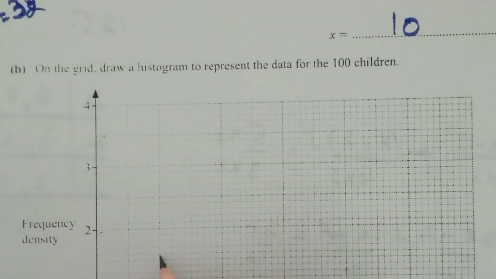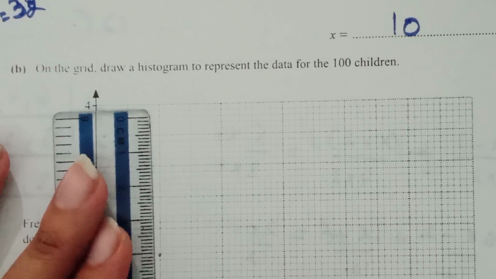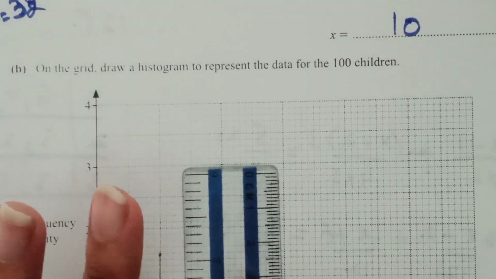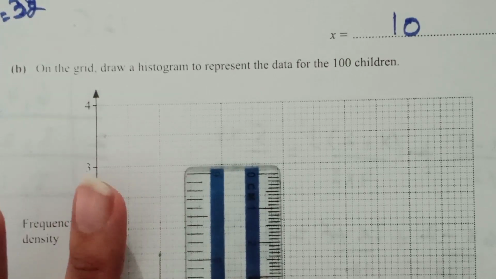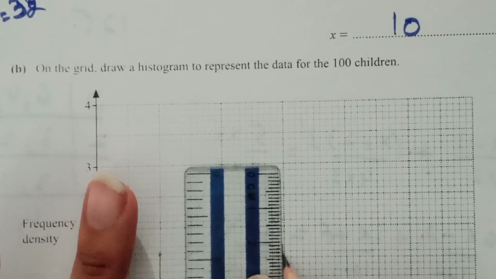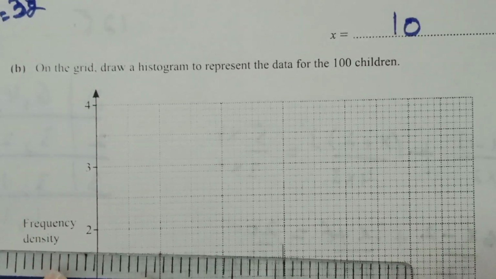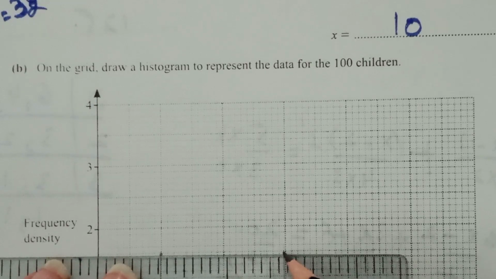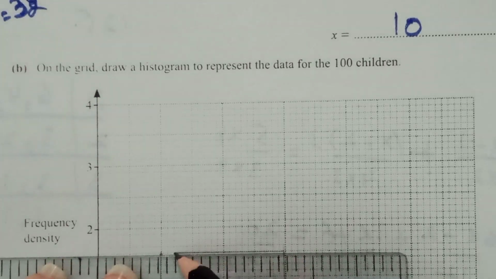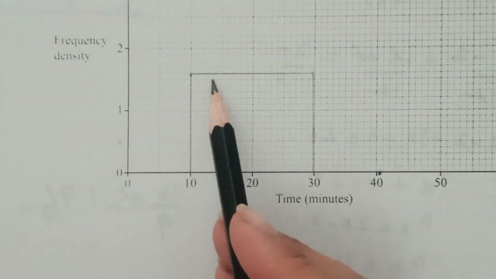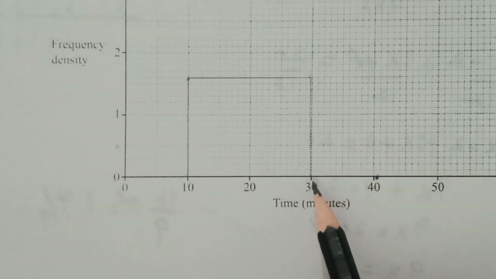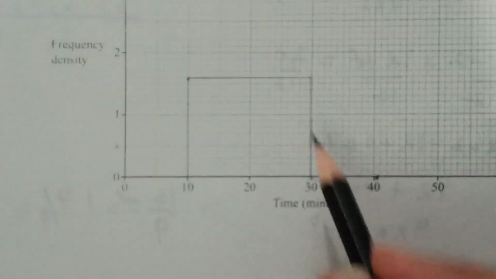Now the point 1.6 comes, and from 10 to 30 it is 2.3.